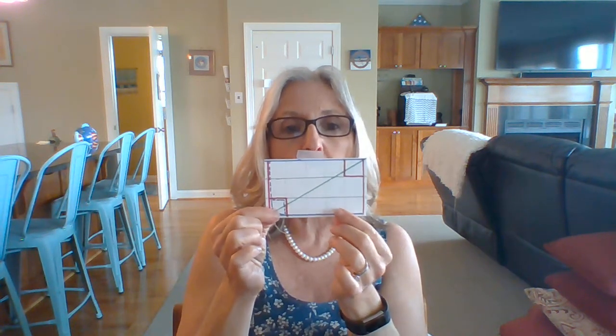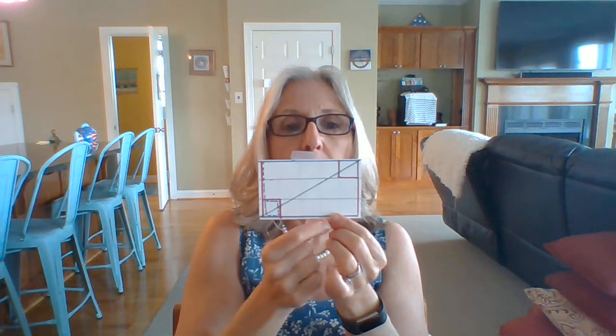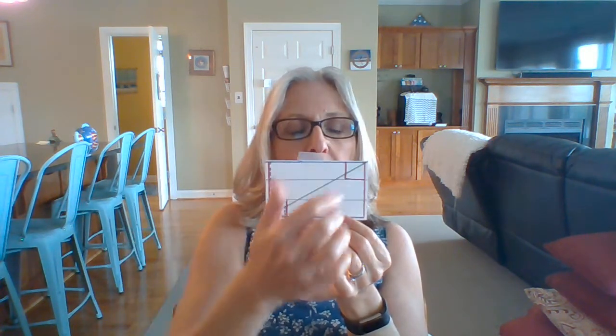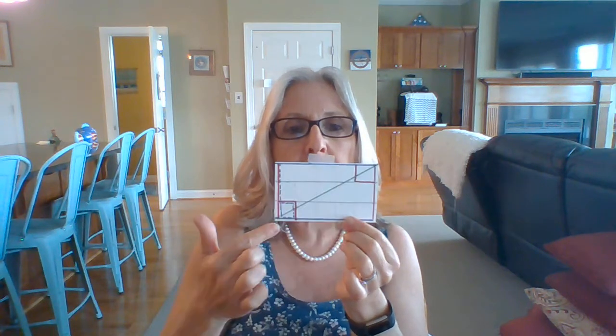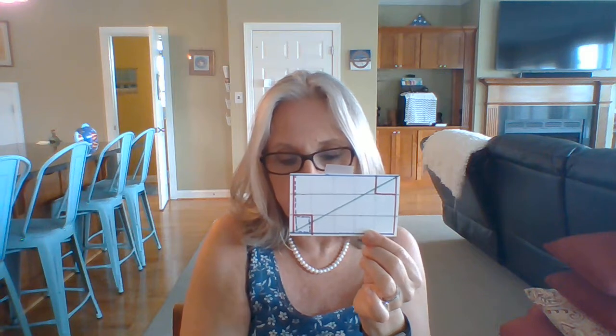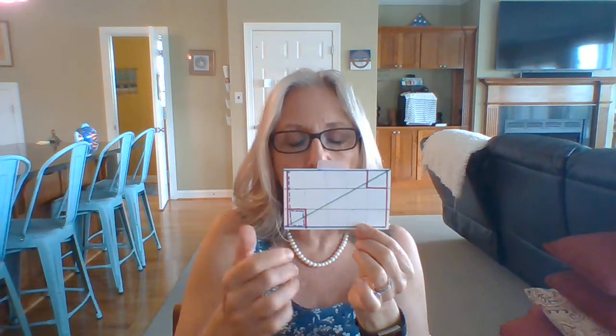So let's add some things to our cards. We have the blue base, the red height. I've got another blue base and another red height. I've got my right angle up here and I've got my diagonal line here in an alternate color. All right, so what we're going to do is we're going to do this twice.